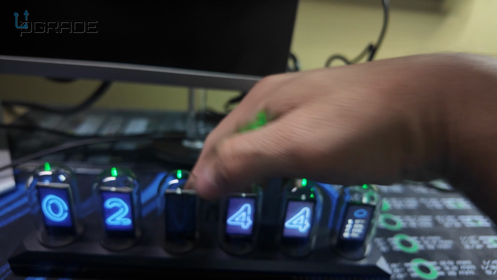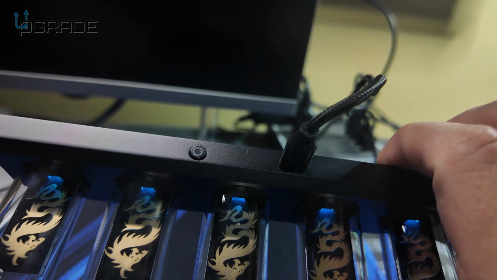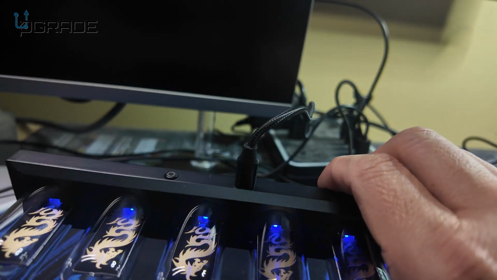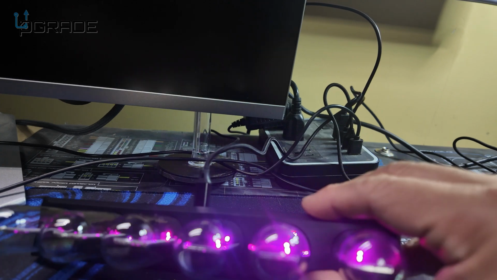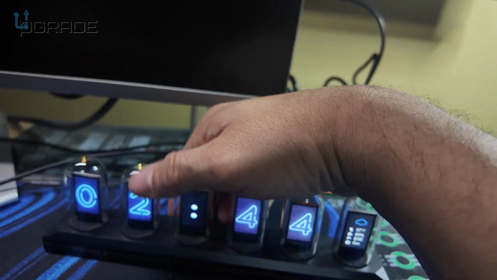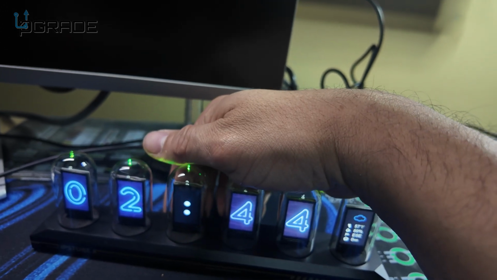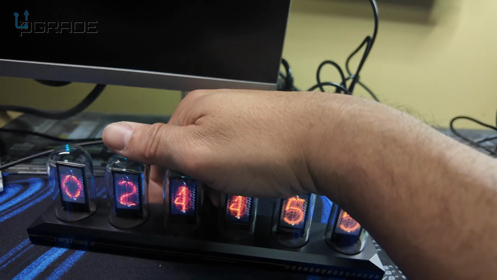You could change the effect by the button. There's a button in the back, if you guys can see that. There's dragons in the back. You can change the lighting effect, you could change it to rainbow, to pretty much anything you want. Not just the LEDs, but the actual screens could change too by hitting the button. You hit it or you hold it down and it changes the actual tubes, if you guys can see that.